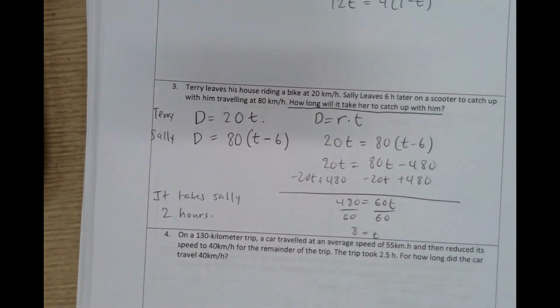That's fine. You can have different equations. So you can see here that Terry traveled for 8 hours, but Sally traveled 6 hours after that. So that's 8 minus 6, which is 2, right? 2 hours. So again, the big clue, the reason we knew how to set up this equation, was because Sally catches up with Terry, so they travel the same distance. They travel the same distance. Rate times time.